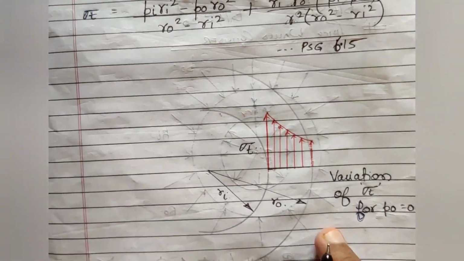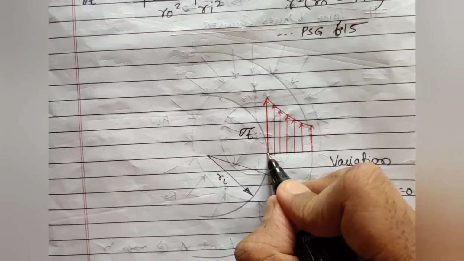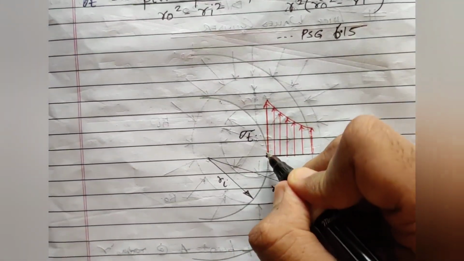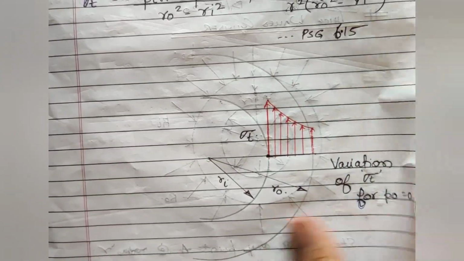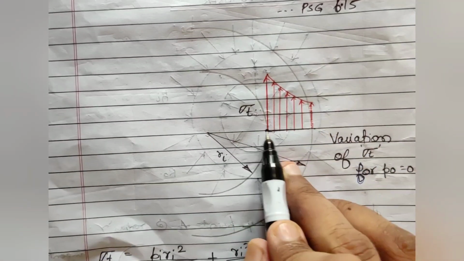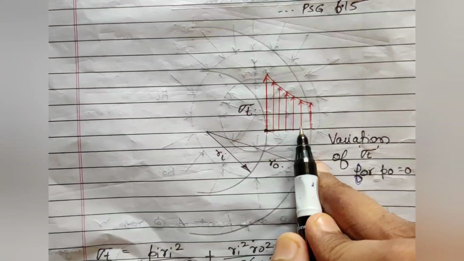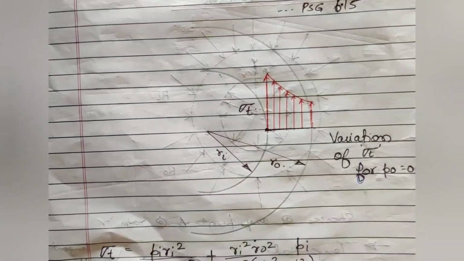So if you try to plot the variation, what you will see is that on the inner side the tangential stress will be maximum, and on the outer side it will be minimum. Since we are adding, both will be on the positive side only. So you will get the variation something like this, maximum on the inner side and minimum on the outer side. Now the next one was the radial stress. Let us check what is the value of the radial stress.